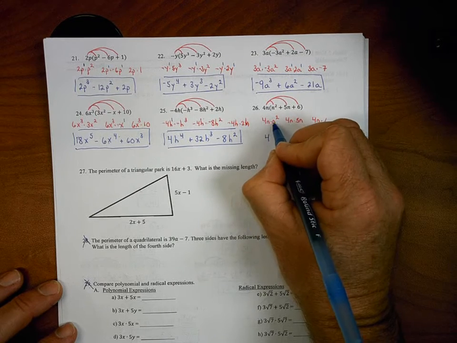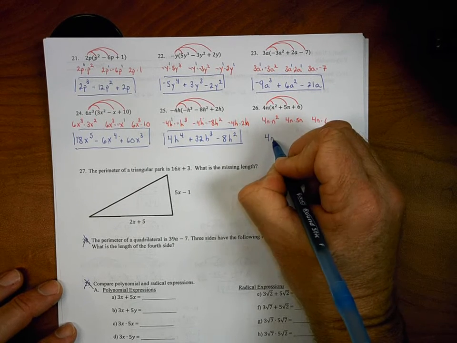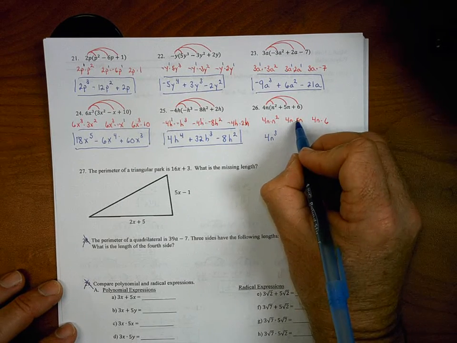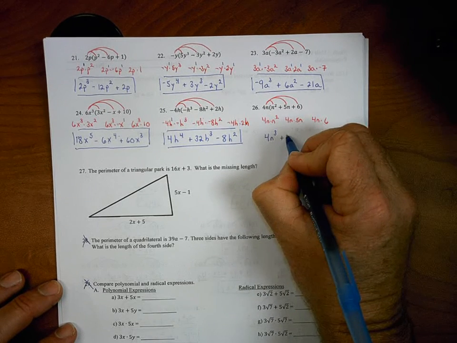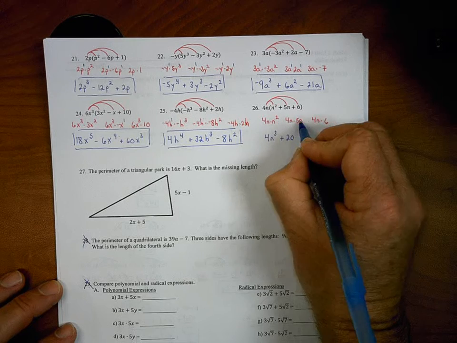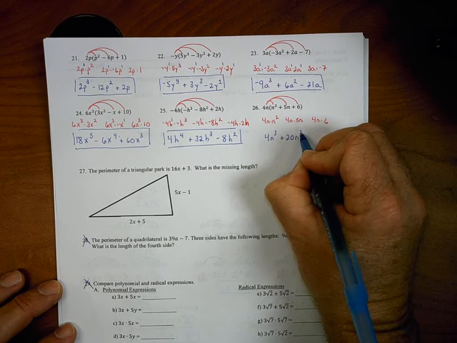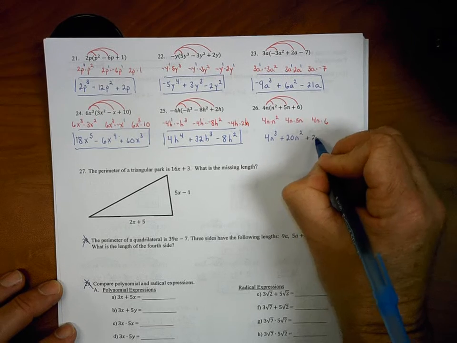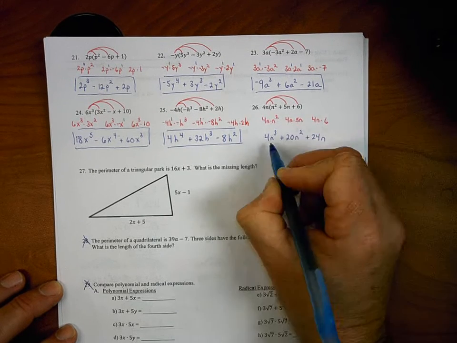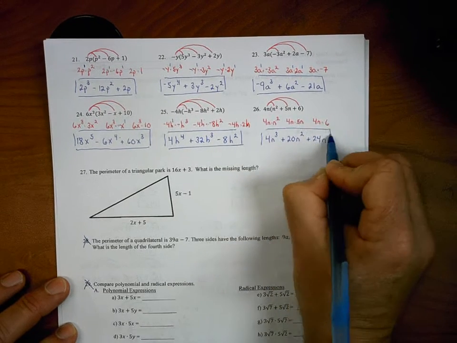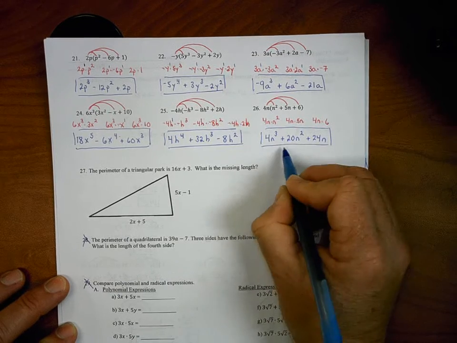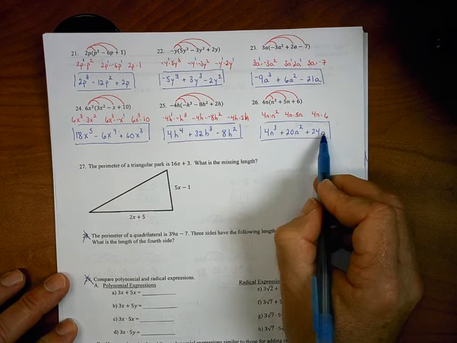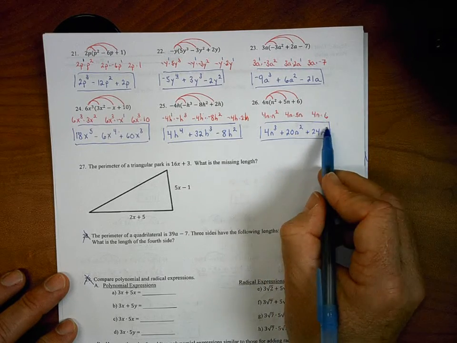n to the first times n to the second gives me 4n to the third. Multiplying the second terms together, 4 times 5 is positive 20, so I write plus 20. n times n is n to the second. Multiplying the third terms, 4 times 6 is positive 24, and then I have an n. So that would be my simplified expression to number 26, and I cannot combine any of them because although they have the same variable n, each variable does not have the same exponent.